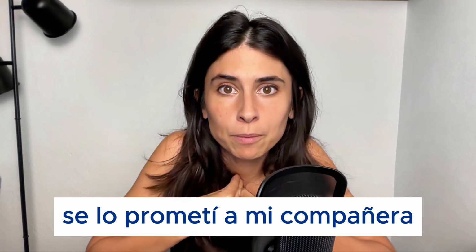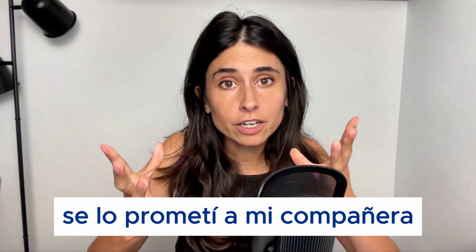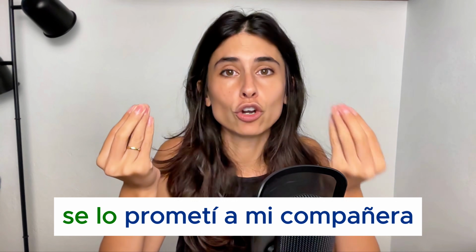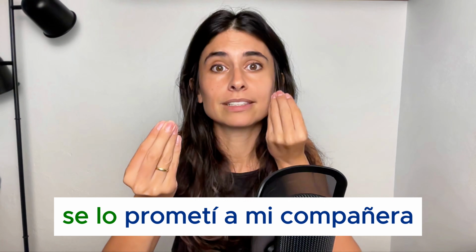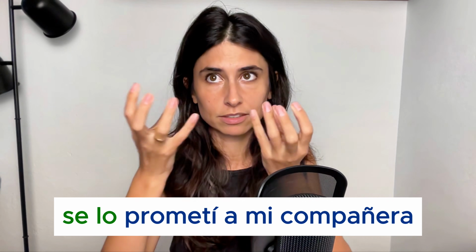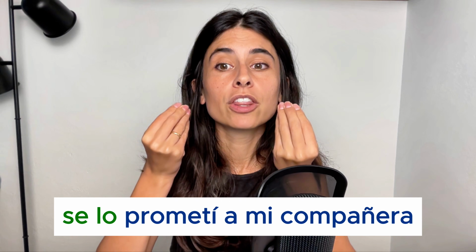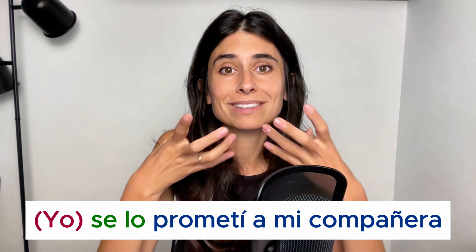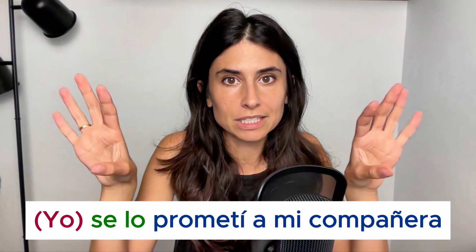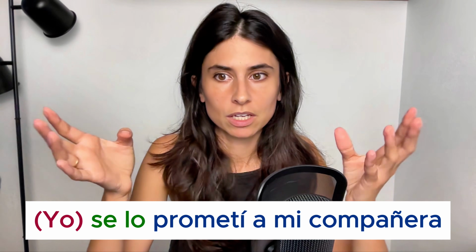Next sentence. "Se lo prometí a mi compañera." Here we have a "se" and we have a "lo." That's because we're substituting both the direct object and the indirect object. Okay? The subject, yo, again. We know because it's prometí, yo prometí, but it's omitted, as we do many times.